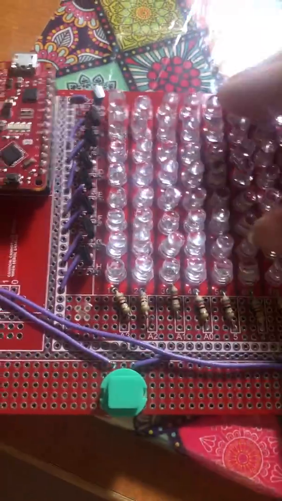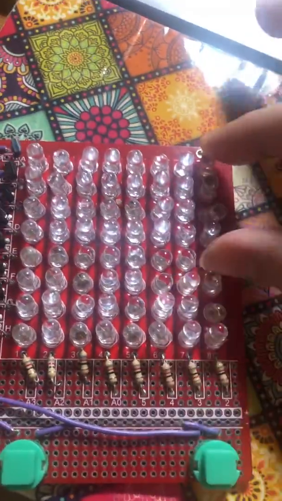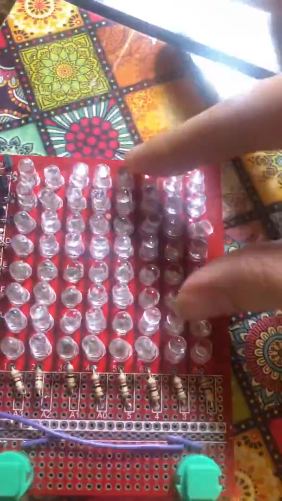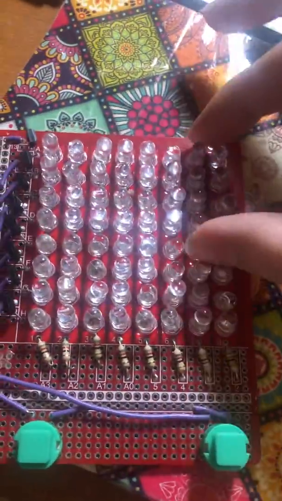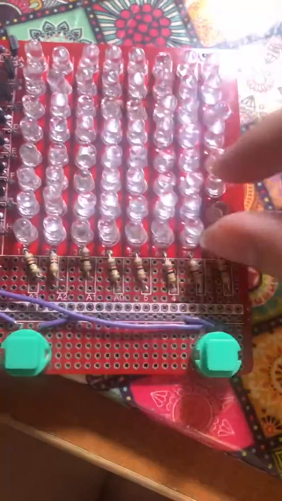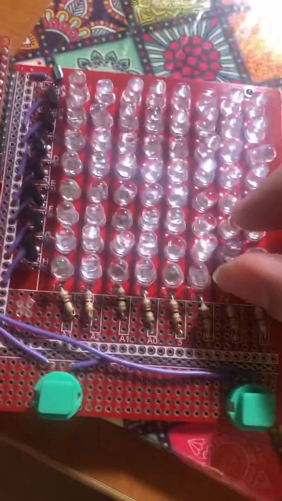In my case, firstly I have to explain that of these 64 LEDs, the 5x8 higher rectangle is made of blue LEDs, and that's the region where my snake is playing. The 3x8 lower rectangle is made of red LEDs, and that's the region where I show the number of lives remaining for the snake.